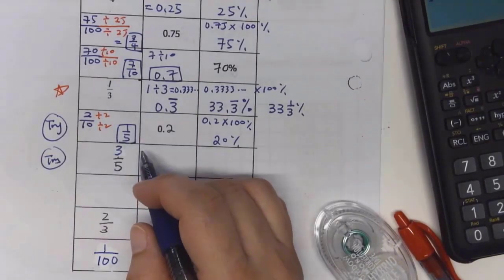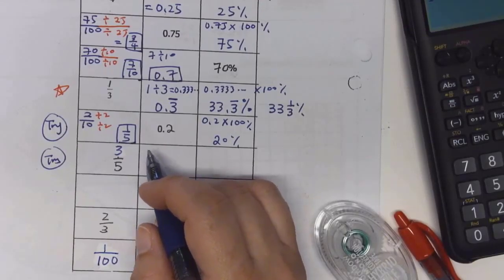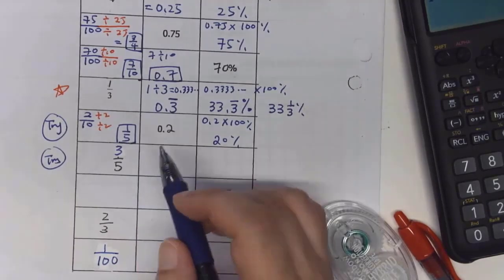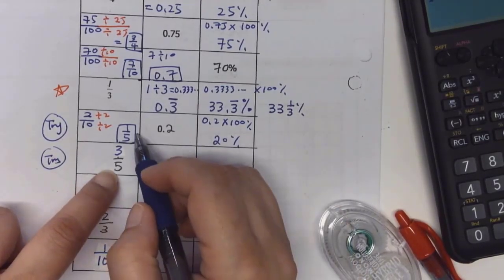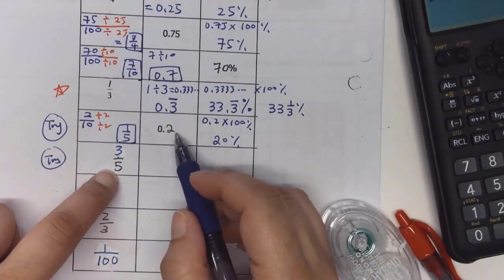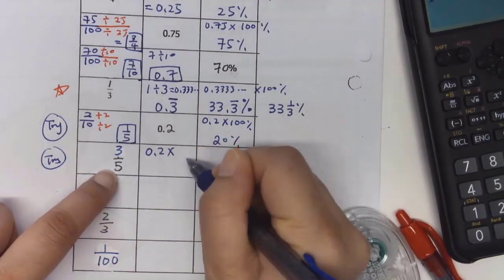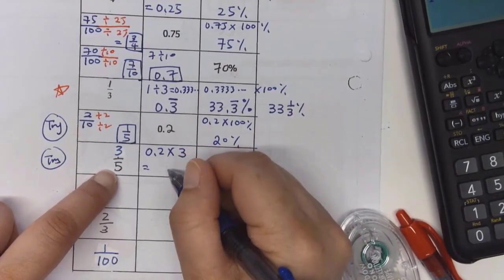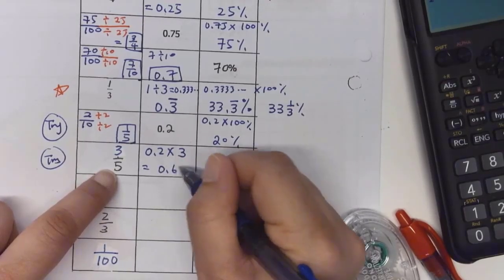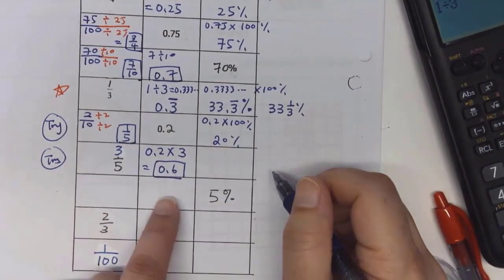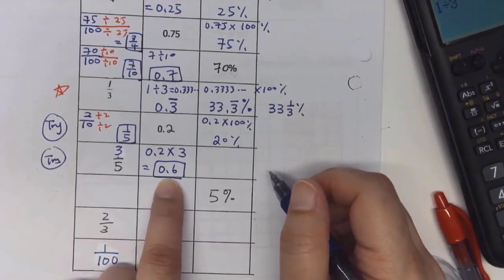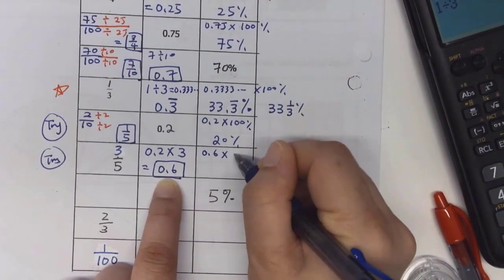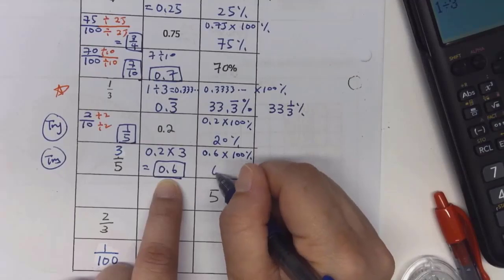So if this is 3/5, that means how many times of the last answer? 3 times. 3/5 is 3 times of 1/3, right? So I can use this number and multiply by 3, which will give me 0.6. Okay? And if that's 0.6, then I can change that to percentage pretty easily, right? Which is what? 0.6 times 100%, which is 60%.